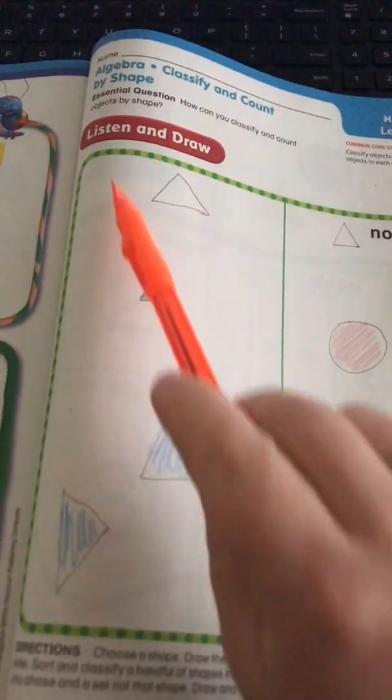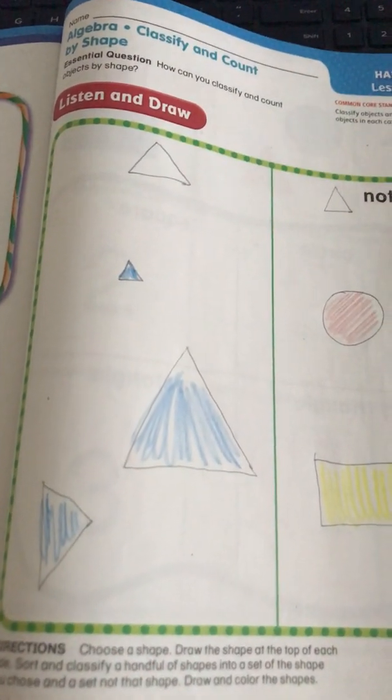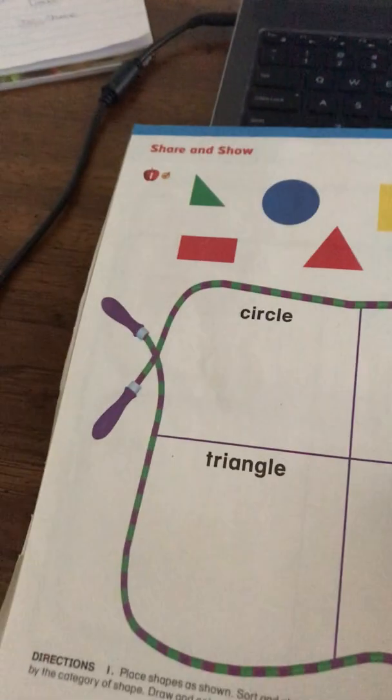I have sorted by shape. This side, it's all triangles. This side, it's also all blue. Shape and color. This side, it's not triangles, and these shapes are not blue. So do that with any shape that you choose. Then turn the page to 498.